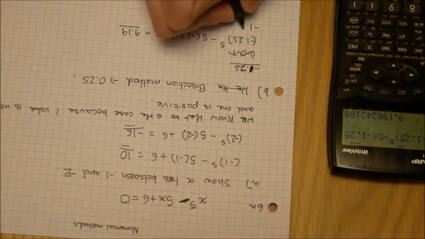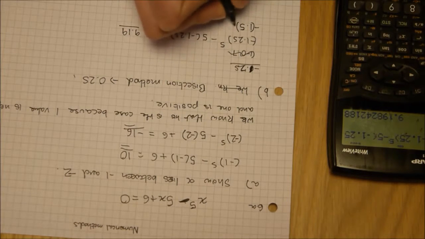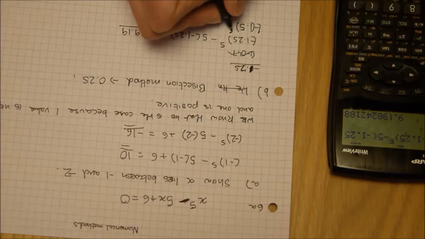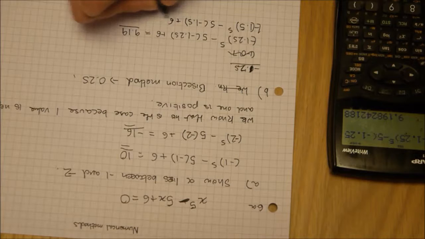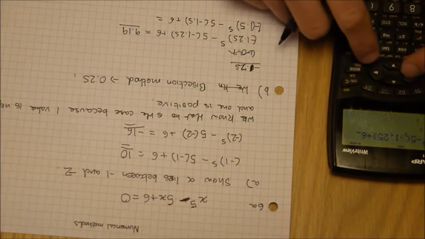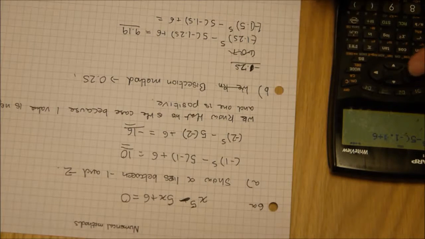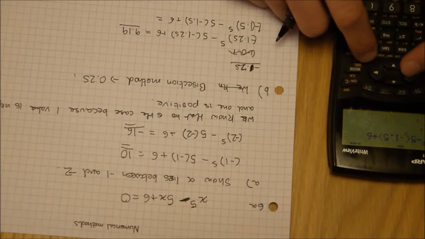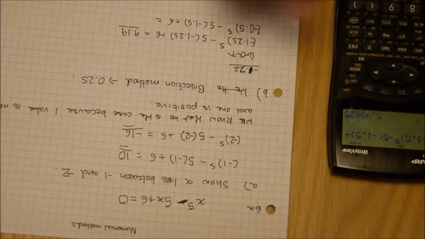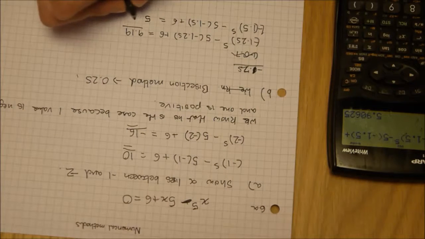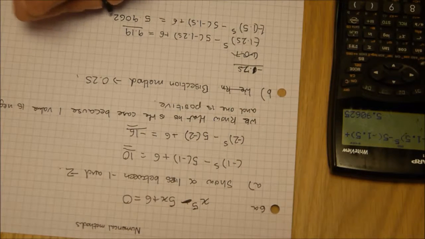Then a value of -1.5: -1.5 to the power of 5 minus 5 lots of -1.5 plus 6 gives us 5.9, so we know it's not between those two.